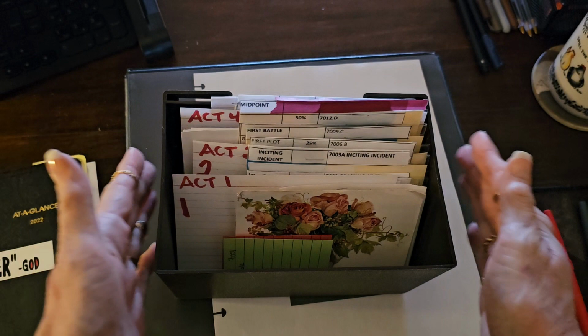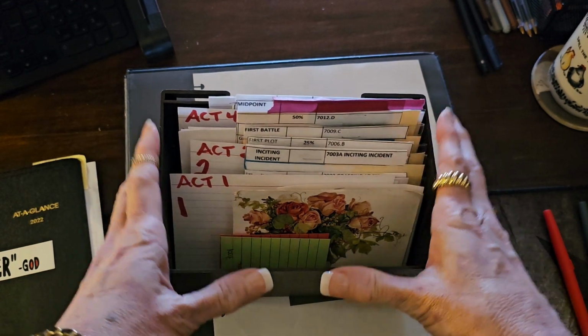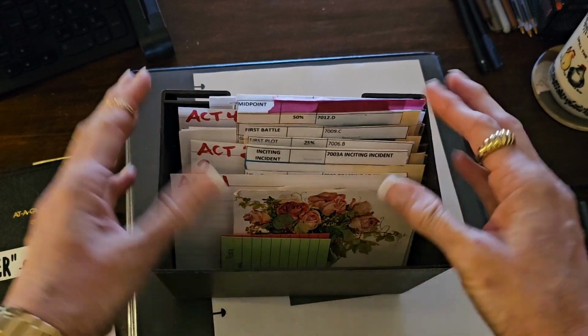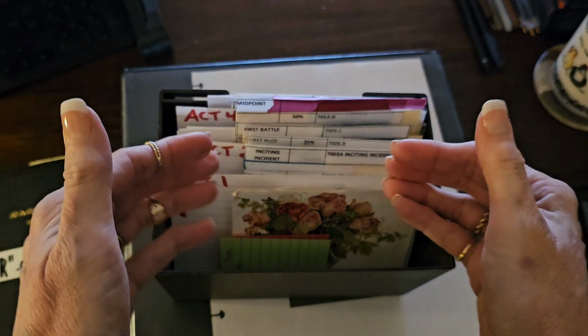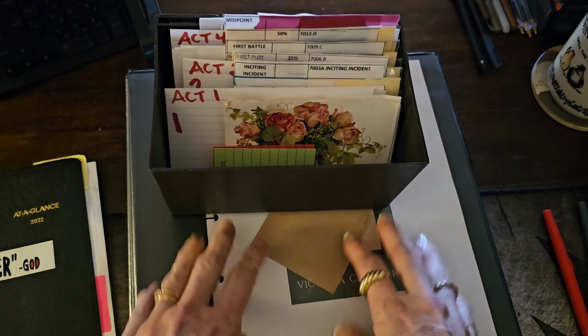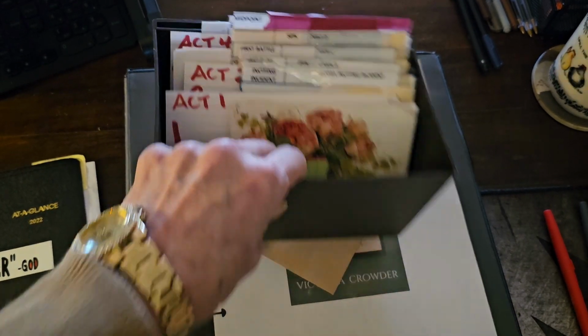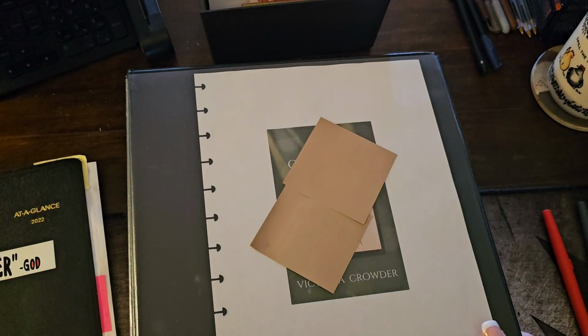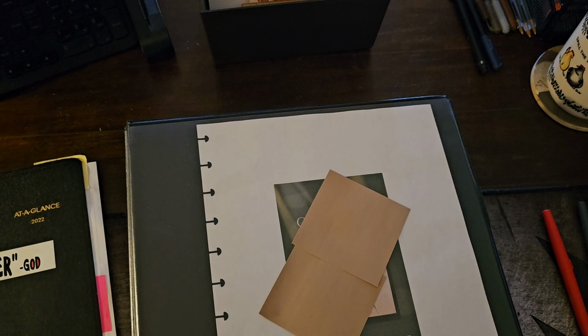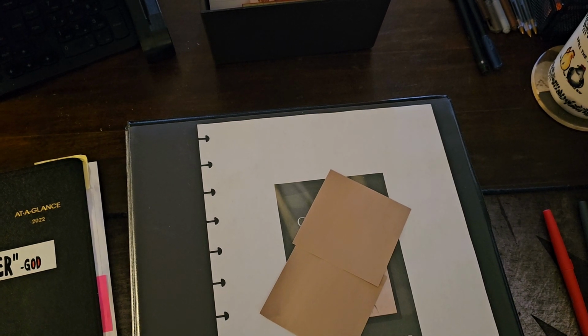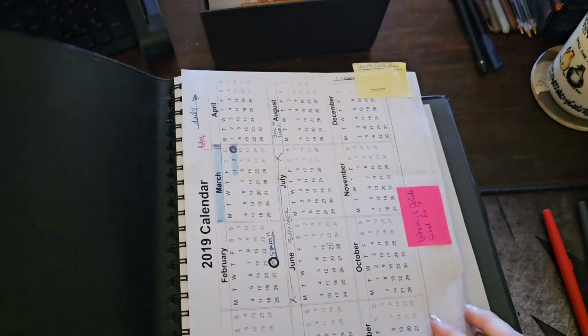Now, this becomes a new receptacle for me to place my new ideas and things that come to me out of this developmental edit. So now that my box is ready to go, the next thing I can do is I'm going to pull, oh gosh, what did I do with it? See, I lost it already. I'm going to pull my binder.